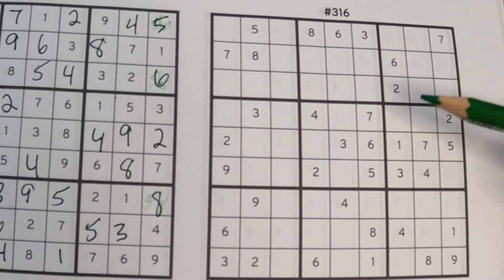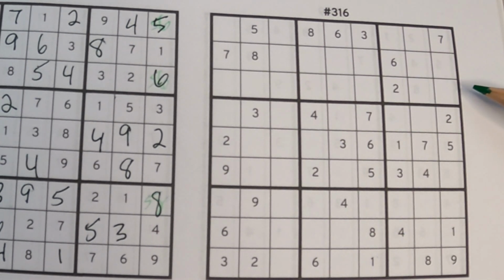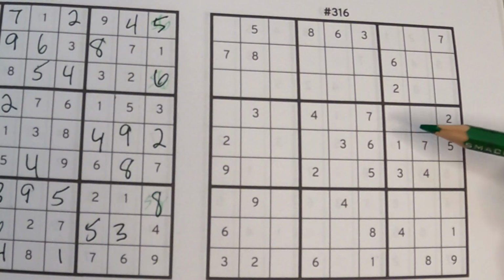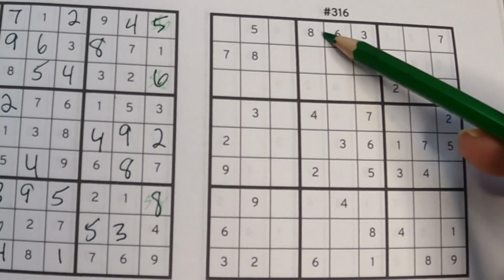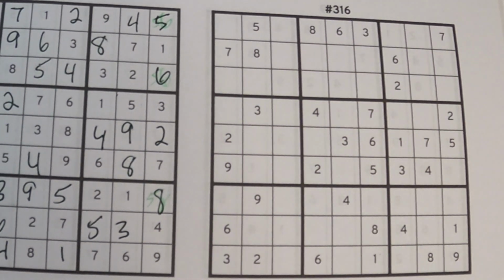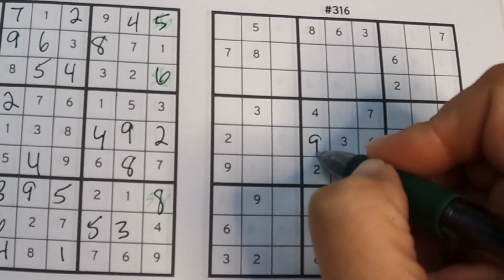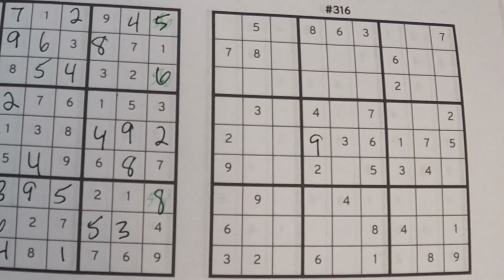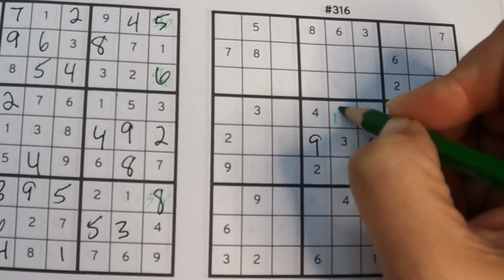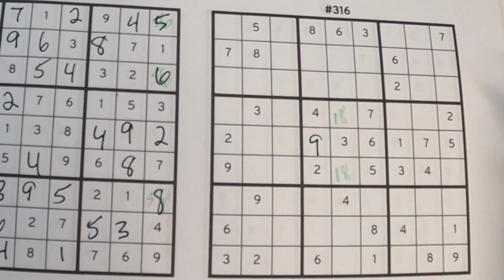If we start with this box, we're missing 1, 8, and 9. We've got a 1 here and an 8 here, so this is our 9. I don't see any other help. So 1, 8, 1, 8.